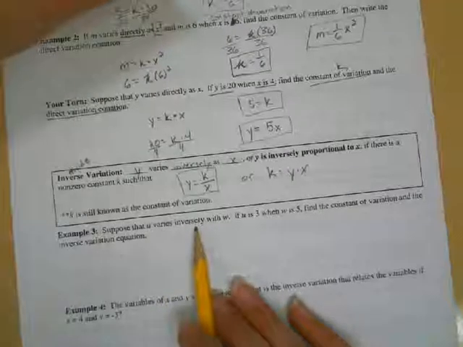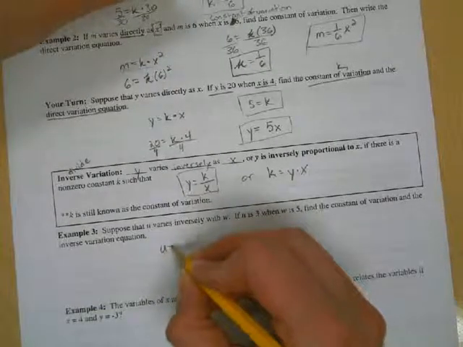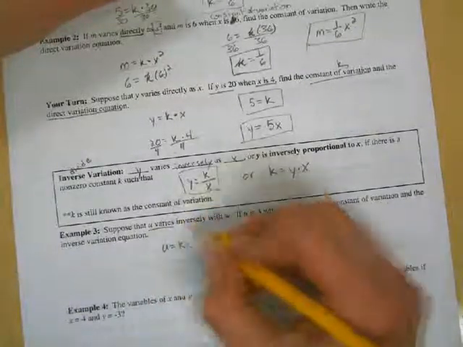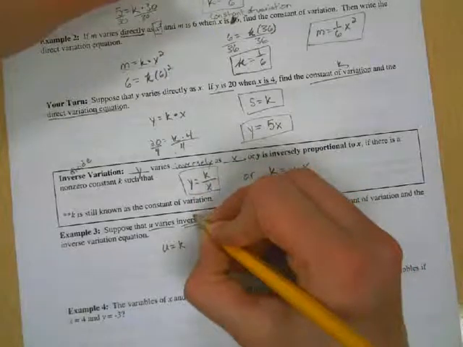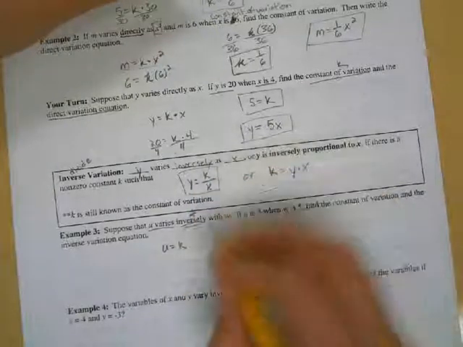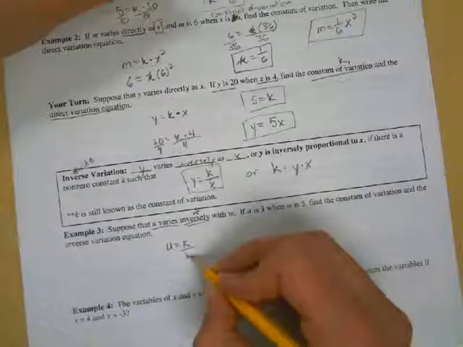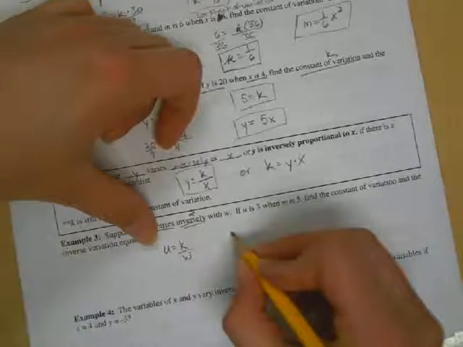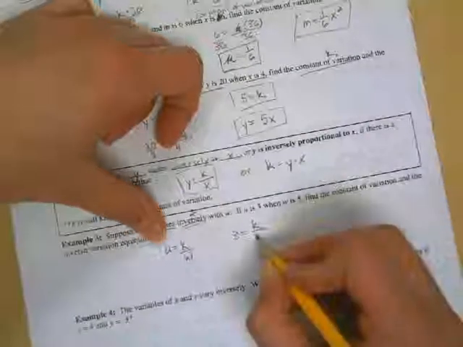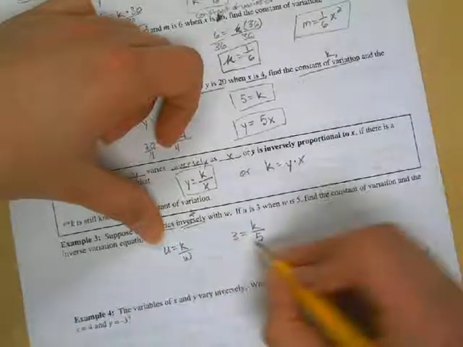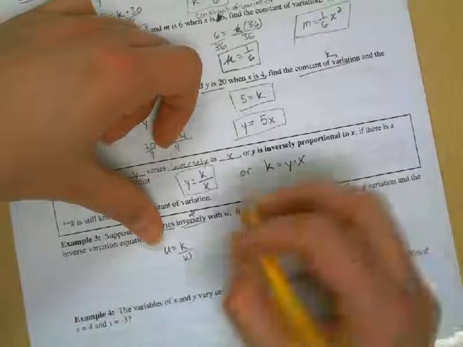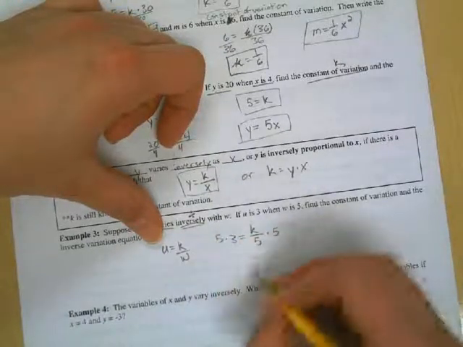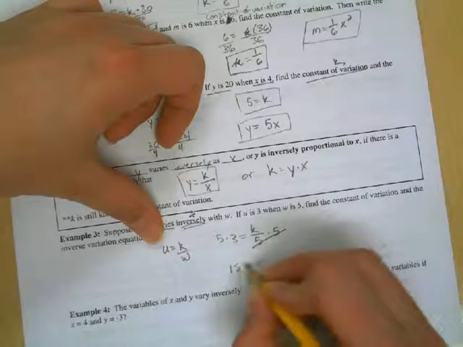So suppose that u varies inversely with w. So u varies, u equals k. Anytime you see that, u varies, u equals k. Inversely means divide. So I'm going to divide with what? w. u equals k over w. So then if u is 3 and w is 5, you just plug those in. Well, to get rid of the 5 on bottom, I multiply by 5. So times 5, I get 15 is equal to k.